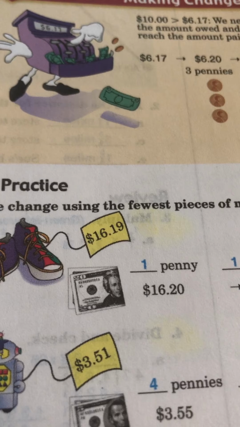Making change. Now remember yesterday we talked about that, didn't we? Yesterday was counting back change. Today is making change. $10 is greater than $6.17. We need change. Start with the amount owed and give change until you reach the amount paid. Okay? So, you have $6.17, you go to $6.20, then $6.25, then to the $7, then to the $10, okay?